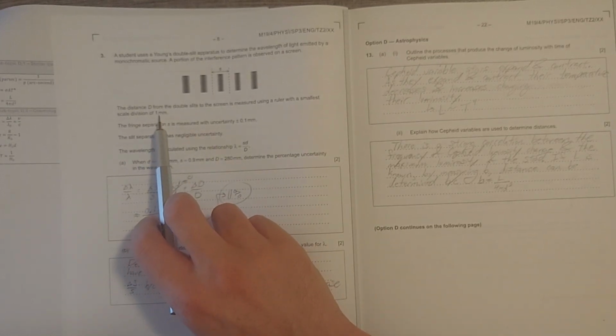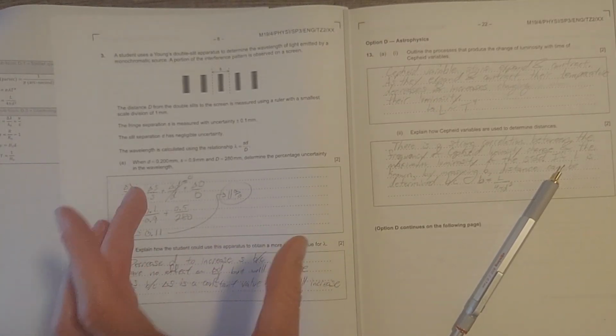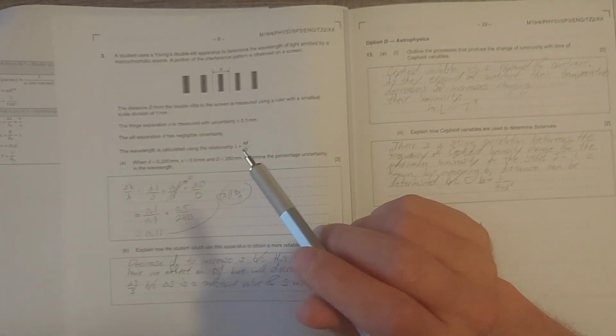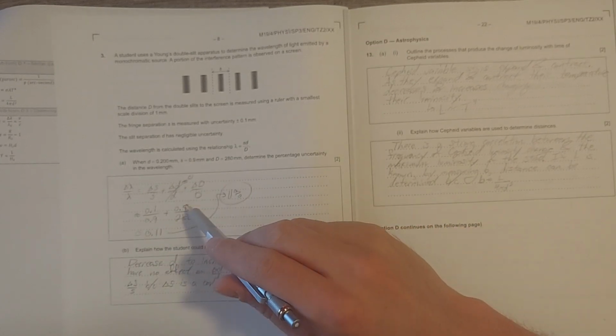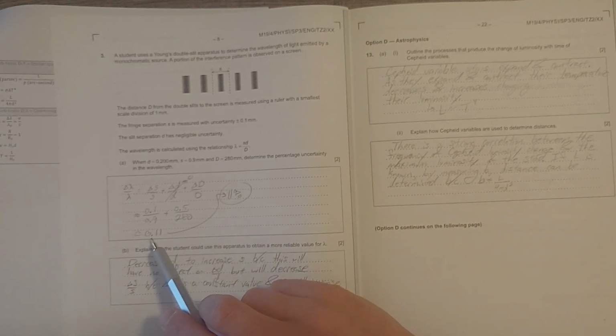As divisions of 1 millimeter. So that means that the uncertainty is 1/2 millimeter. When you're doing analog measurements, the uncertainty is typically 1/2 of the smallest increment in your measurement device. The smallest increment is 1 millimeter, so the absolute uncertainty is 1/2 of a millimeter. When you do that in your calculator, you get 0.11, which is 11%.